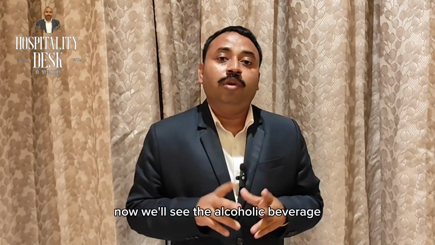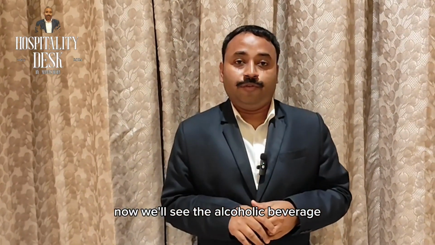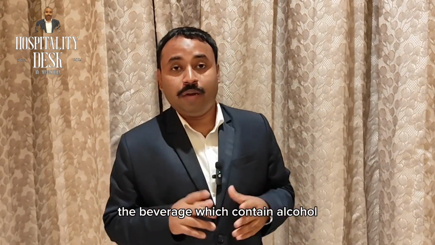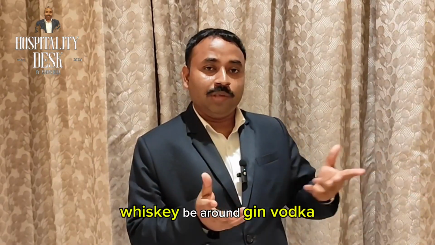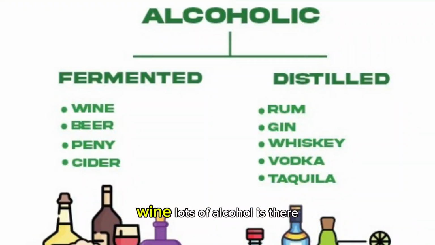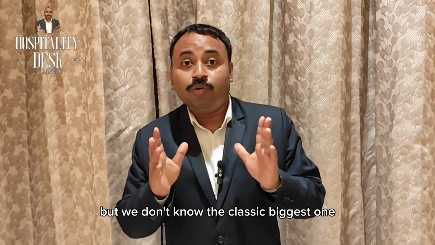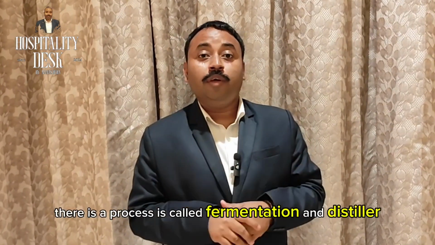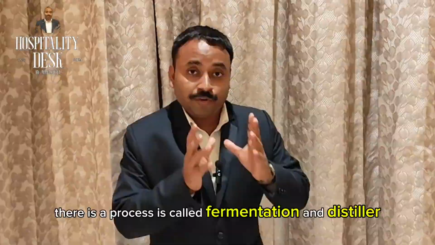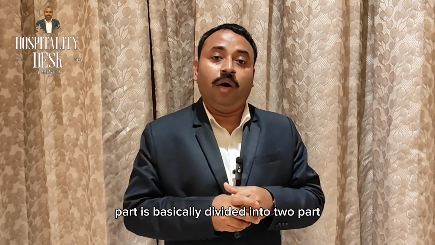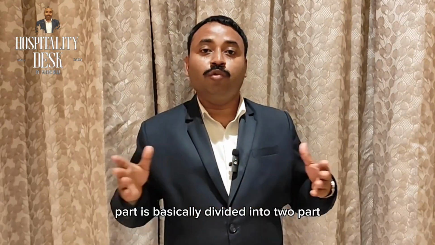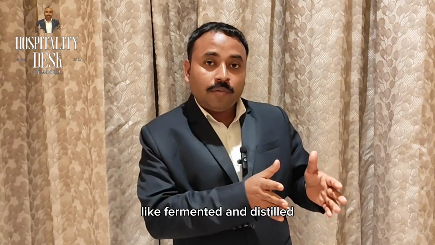Now we will see alcoholic beverages, the beverages which contain alcohol. We know whiskey, beer, rum, gin, vodka, wine, lots of alcohol is there, but we don't know the classification. There is a process called fermentation and distillation. The entire alcoholic beverage part is basically divided into two parts: fermented and distilled.